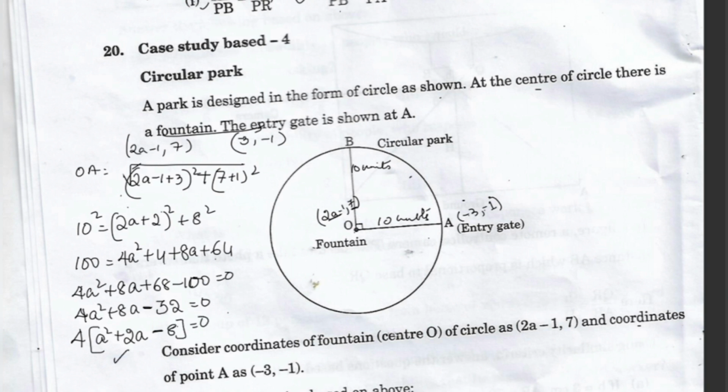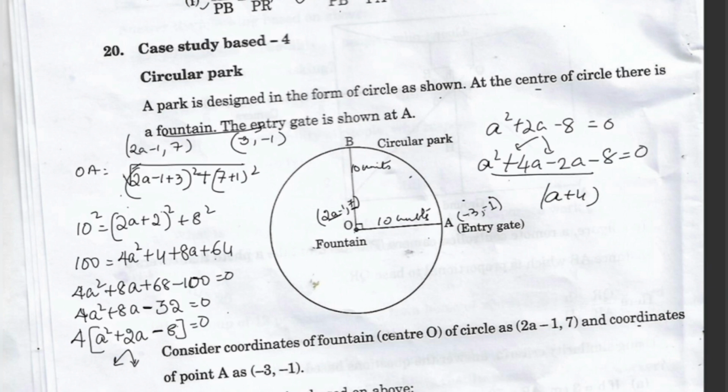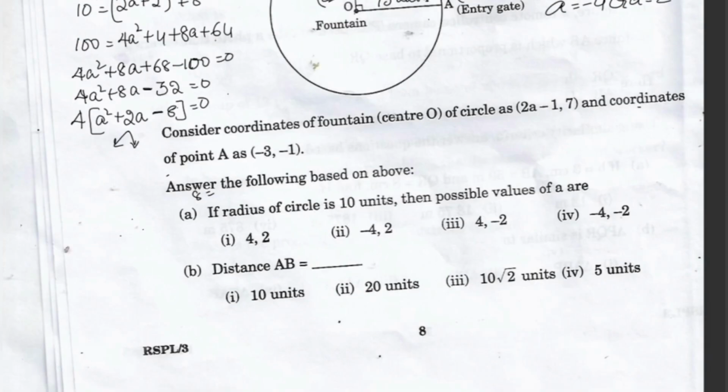By splitting the middle term, a square plus 2a minus 8 equals 0 becomes a square plus 4a minus 2a minus 8 equals 0. When you factorize, you get (a plus 4)(a minus 2) equals 0. So a can be minus 4 or a is equal to plus 2. Let us check the values; both are given. So a is minus 4 and plus 2.